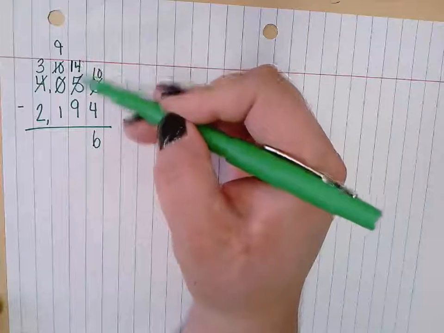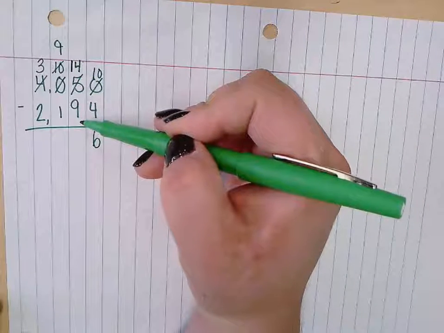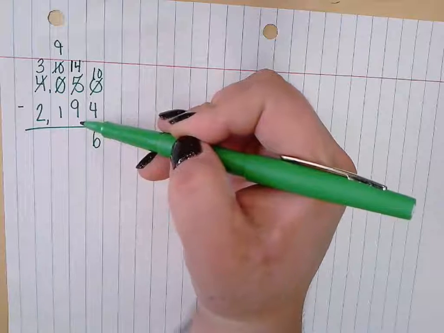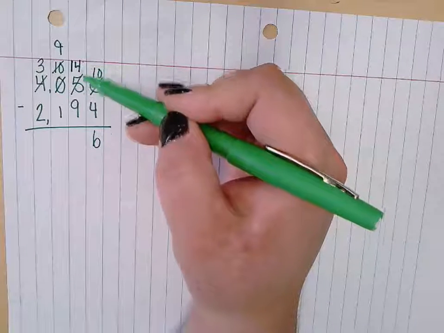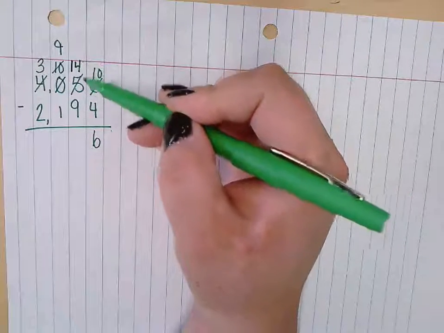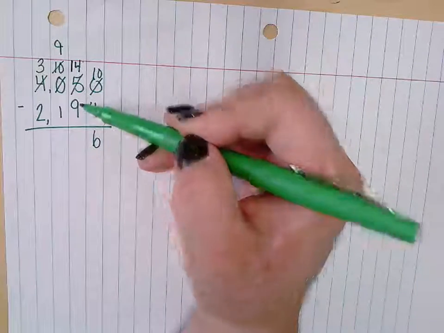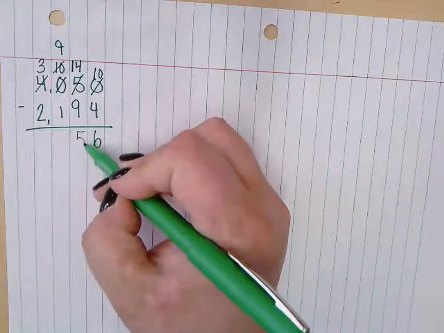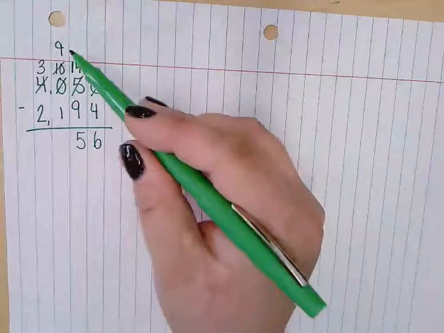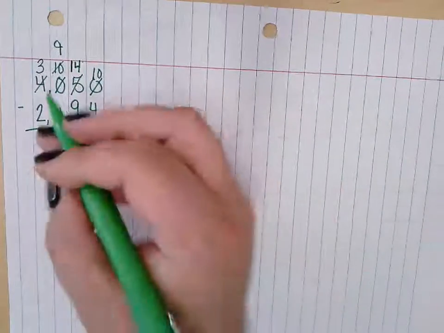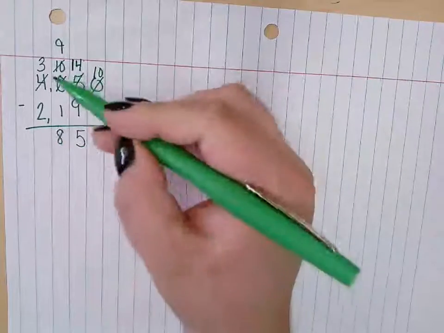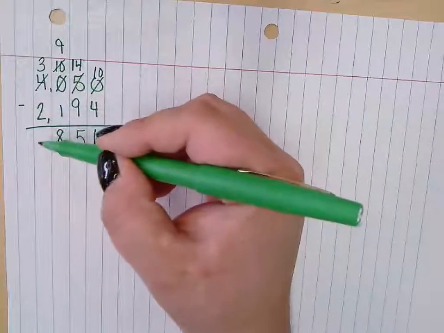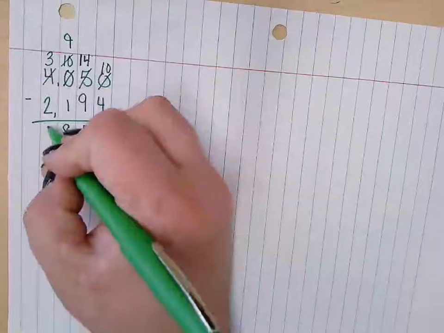If I have $14, can I buy something that costs $9? Yeah, I can. So now I'm going to subtract 14 subtract 9. 14 subtract 9 is going to be 5. 9 subtract 1 is 8. 3 subtract 2 is 1.